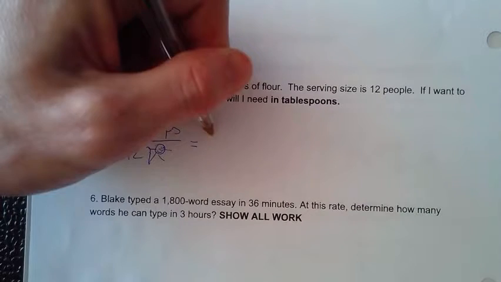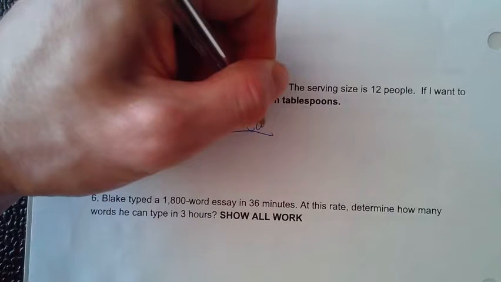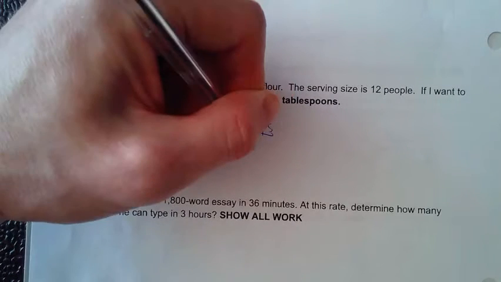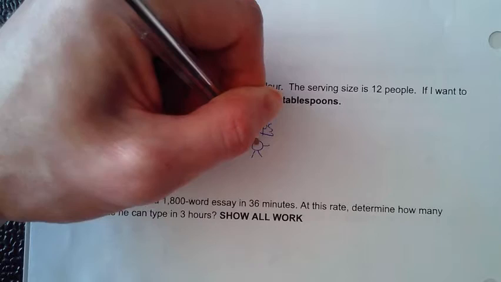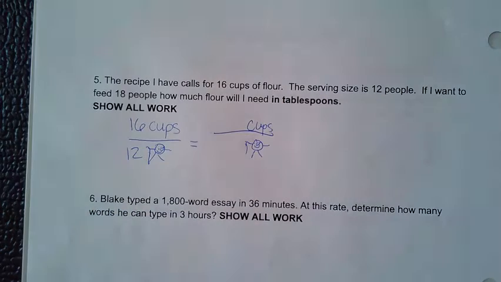Equals. Sadly, we have to use the exact same labels. Remember, that's how proportions work. We can't change our labels. So we have cups, and we have people.